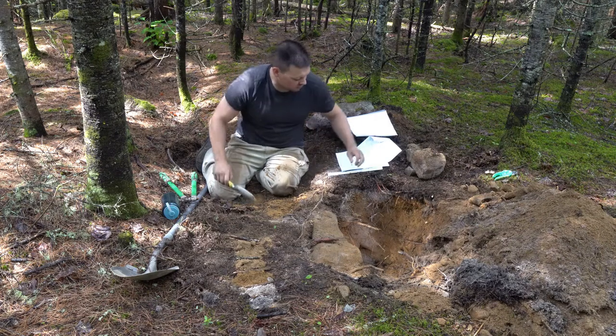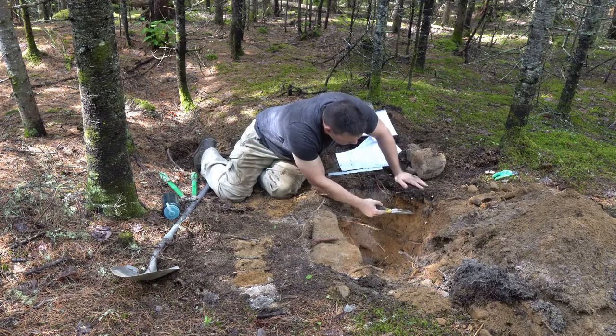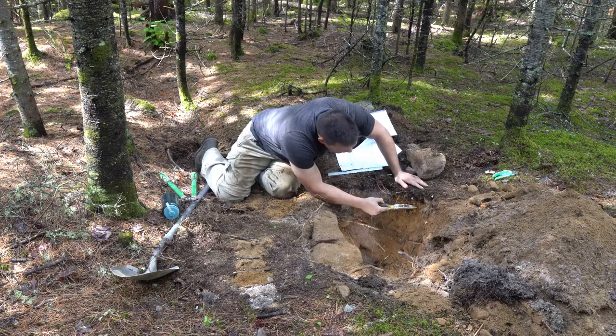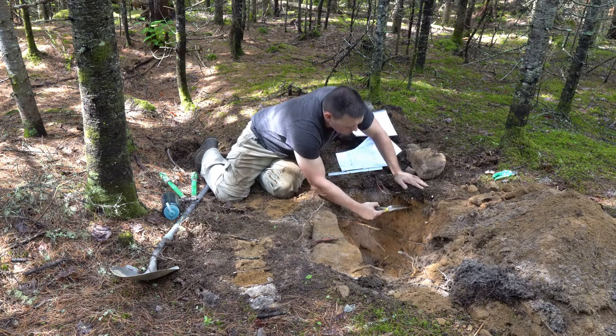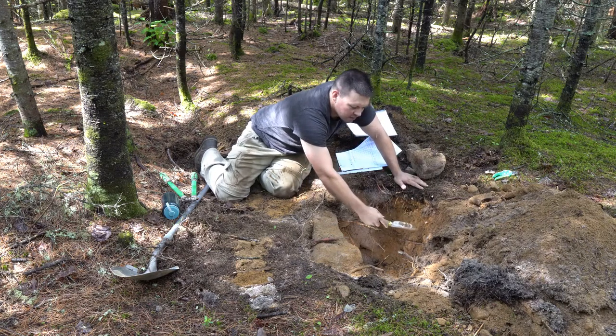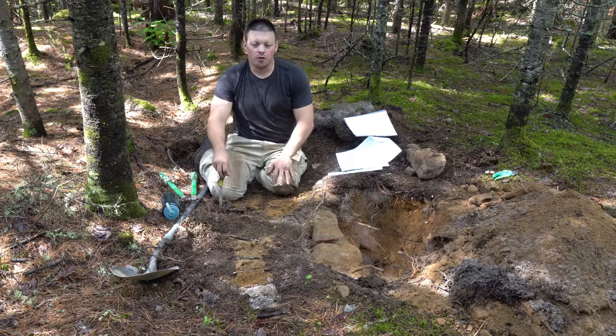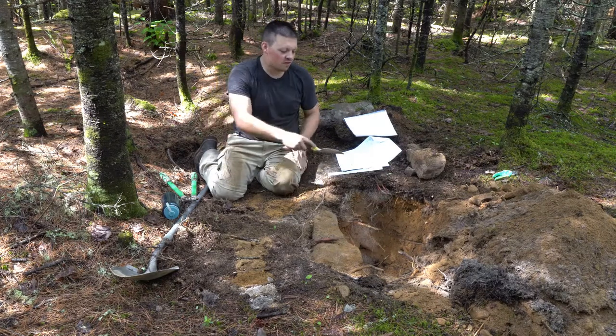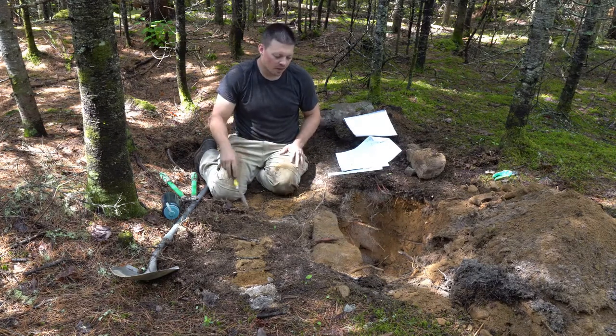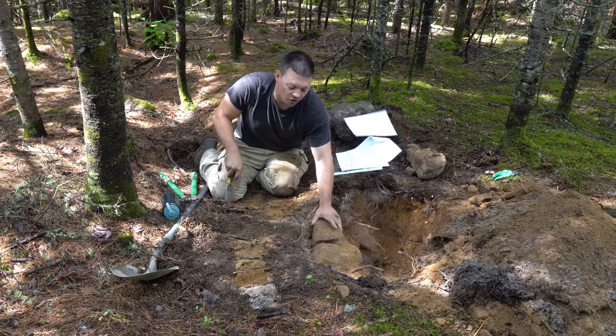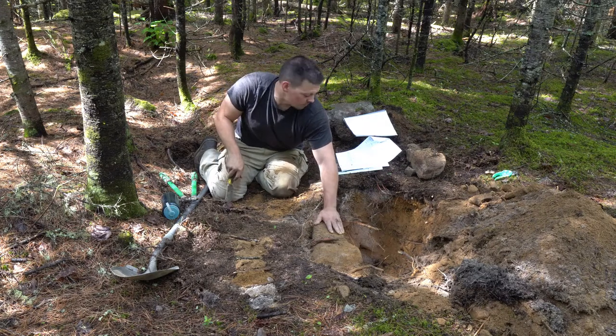Next are our boundaries. Our boundaries are the boundary between our horizons. And we look at this boundary and we decide, does it go all the way around our profile, or is it broken? Broken means it's not consistent all the way around. Now it can be difficult to determine that when you have such large surface stones.